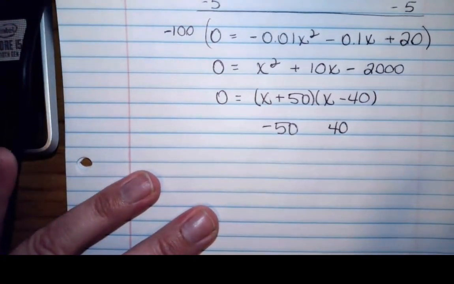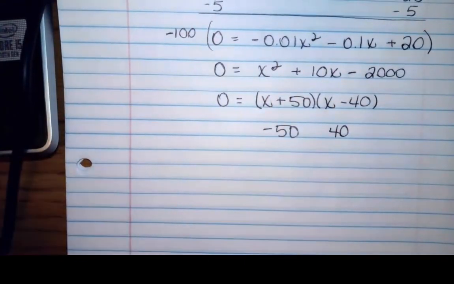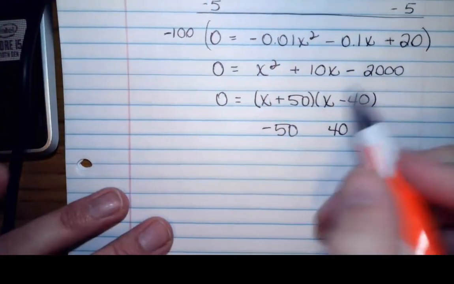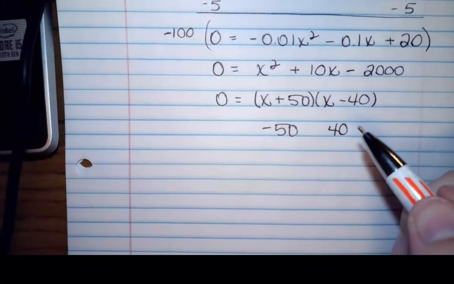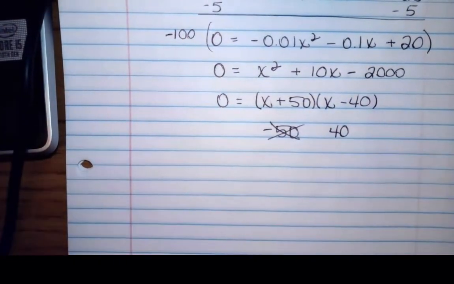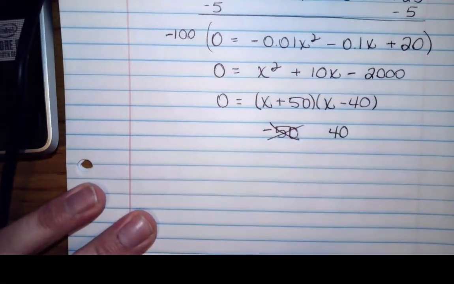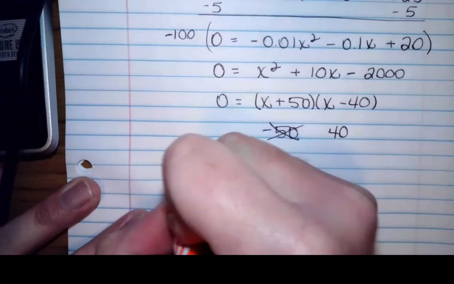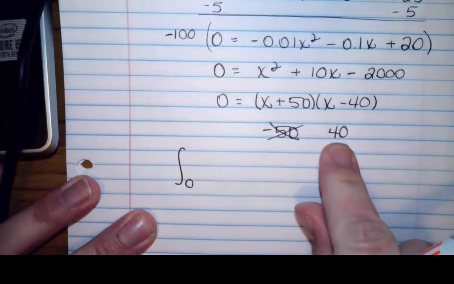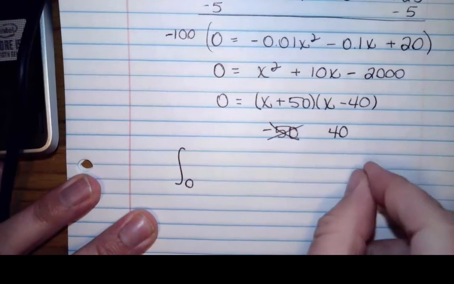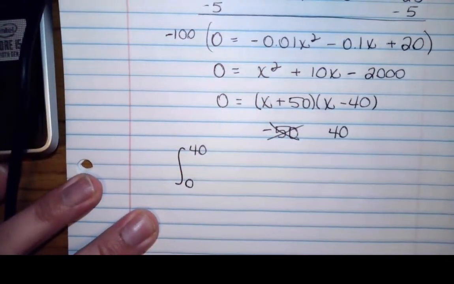Now that I know that much, remember what you're dealing with. You're dealing with the demand function, so it makes no sense to provide a negative quantity of anything. So this we don't need. We don't need a negative quantity. Once I determine that, I need to go back through and set up my entire integral. Sorry, I lost my brain. All right, so I'm going to take this from 0 to 40, and I found the 40 through factoring the quadratic. And then I go back to my original function.